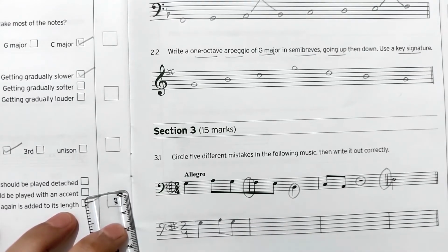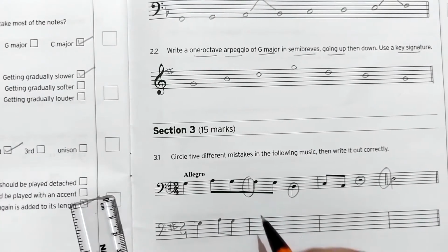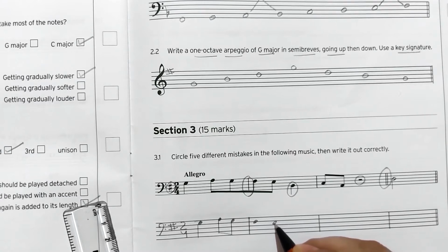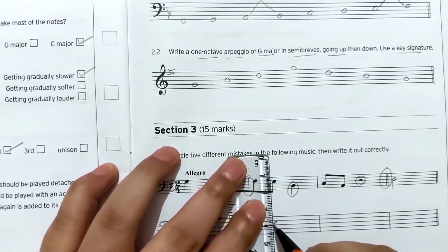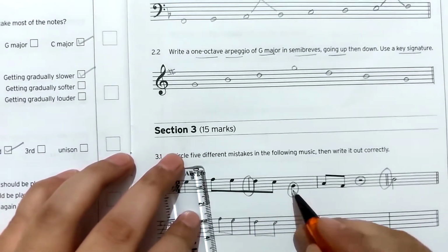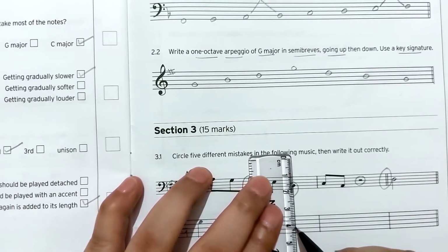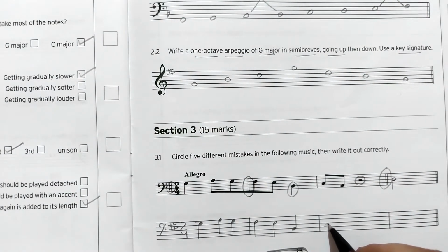Now the next one: we make this note here, then this note, and we make these two quavers beamed together, because they cannot cross the bar line here. This was wrong. Now this stem, this is a lower note, so it should be going up. Next we make these notes, which are fine.